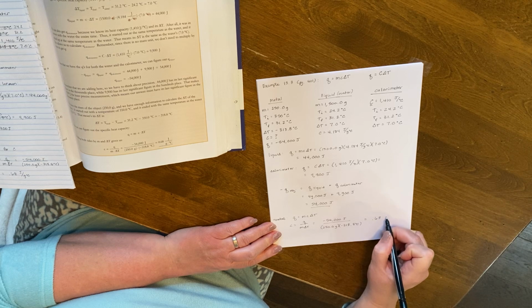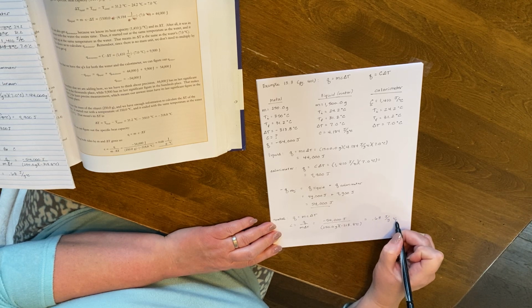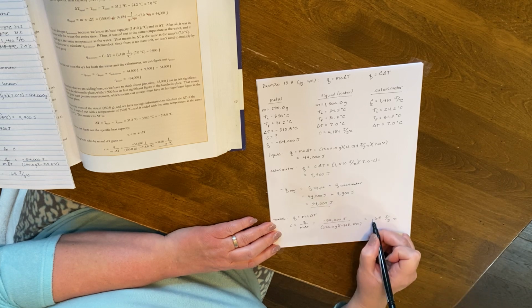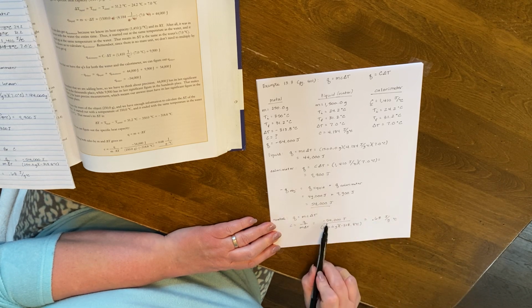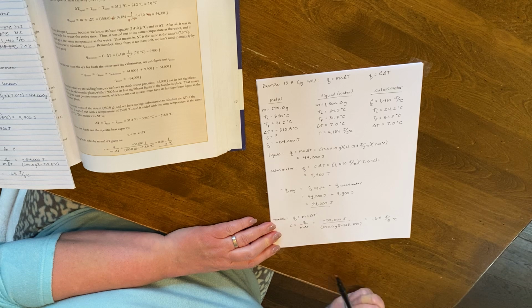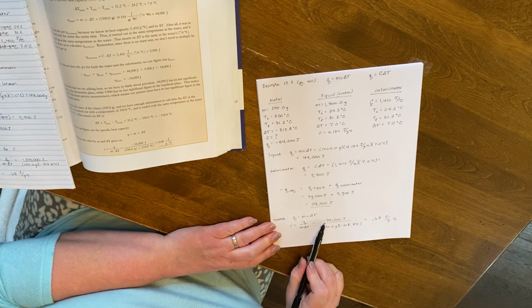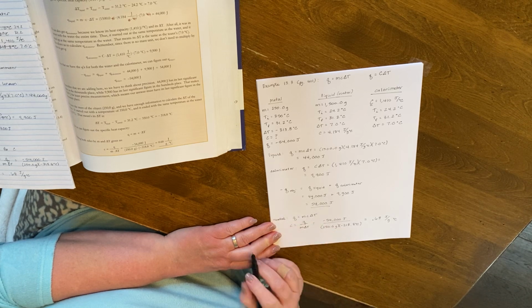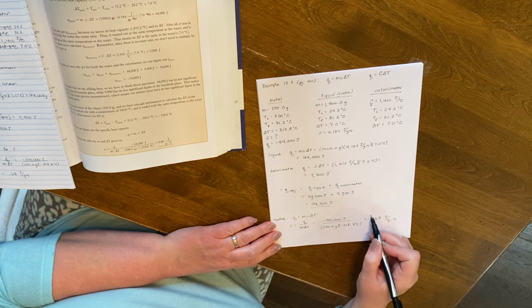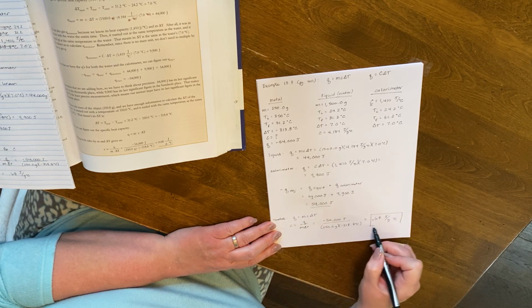Okay, so if we do this all out in our calculator, we should end up with an answer of 0.68 joules per gram degrees Celsius. Okay, I need two significant figures because this 54,000 only had two. Notice that my minus signs cancel out. Okay, so this is my final answer.